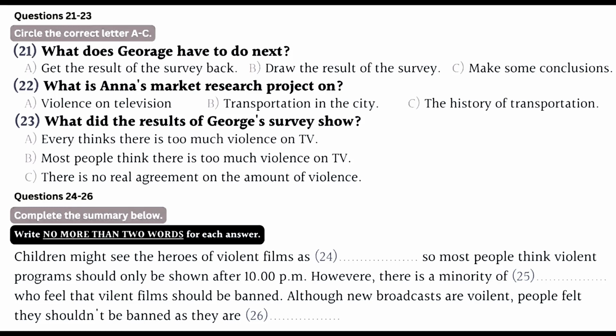How is your market research project going, George? Very well, actually, Anna. I've just got the results of the survey back, and so now I have to draw some conclusions from the information I've collected. That's good. I'm still writing my questionnaire. In fact, I'm starting to panic, as the project deadline is in two weeks, and I don't seem to be making any progress at all. What is your topic? Forms of transportation in the city. What about you? I've been finding out people's attitudes to the amount of violence on television.